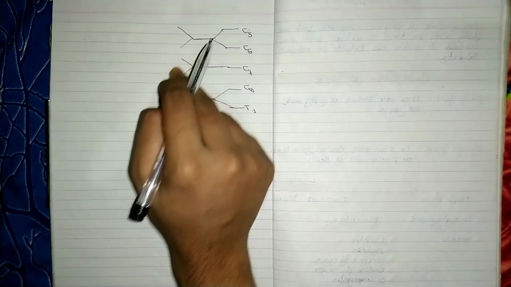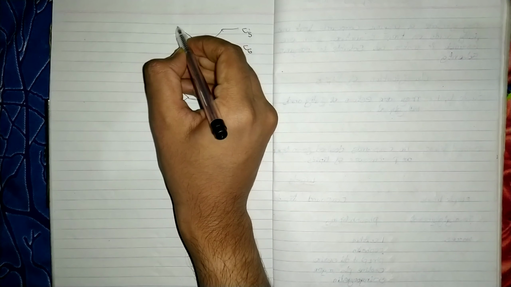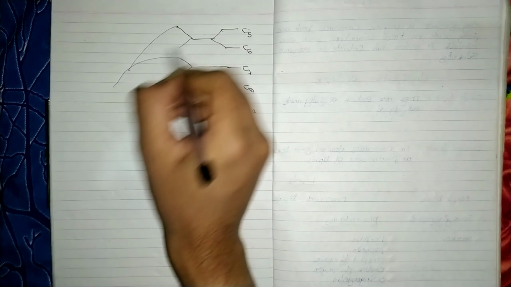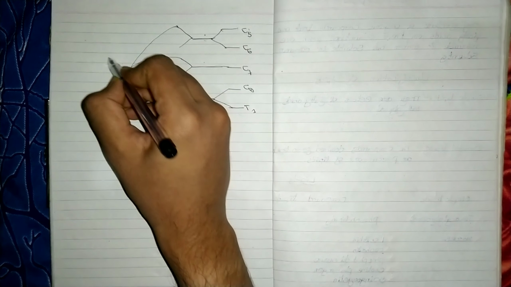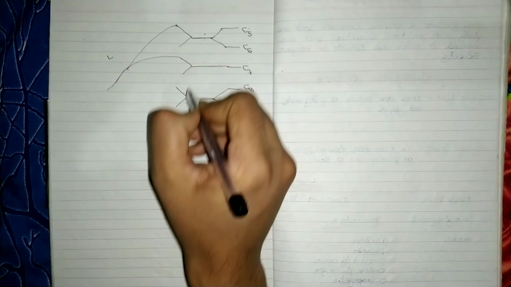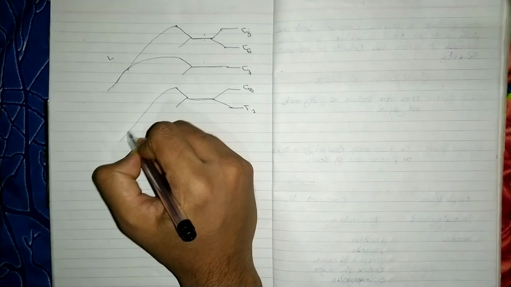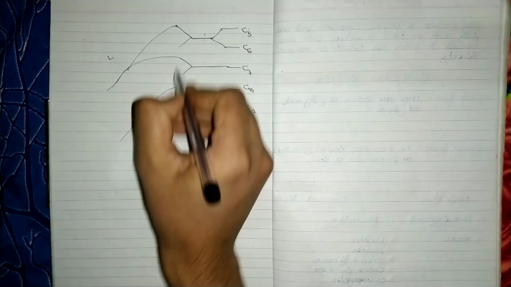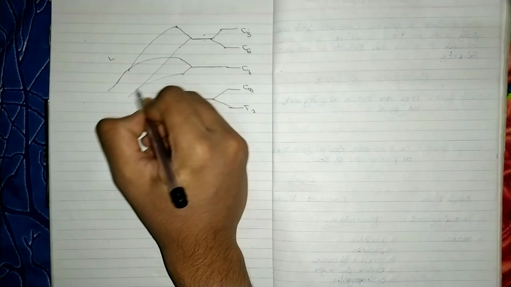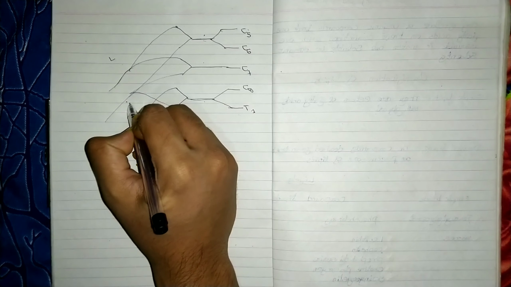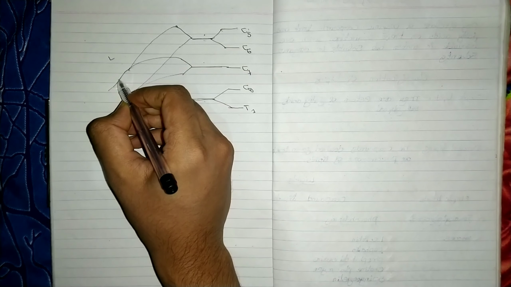Now the divisions, anterior and posterior. The anterior division of the upper and middle trunk combines to form the lateral cord. The anterior division of the lower trunk continues as the medial cord, and the posterior division of all three will combine to form the posterior cord.